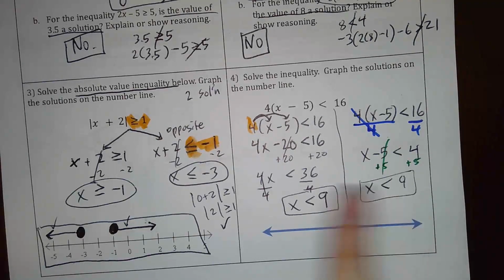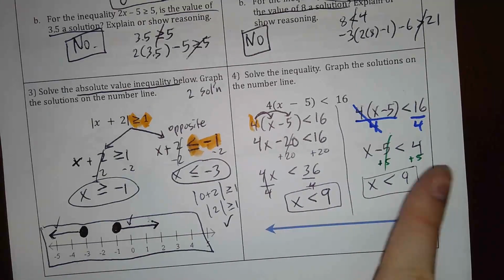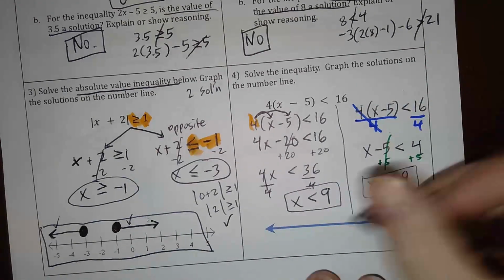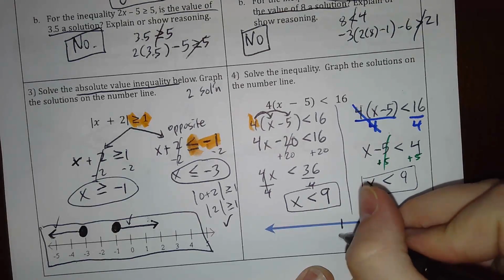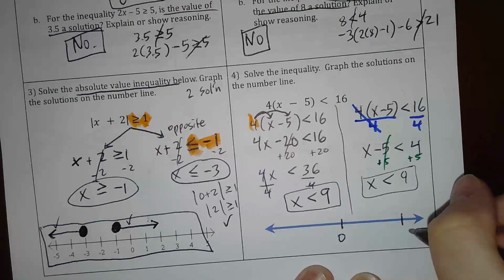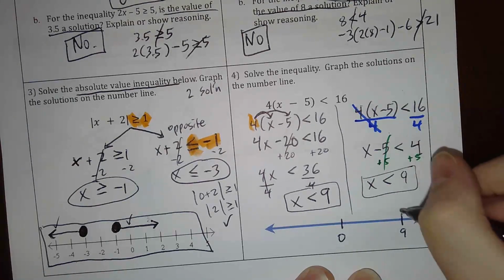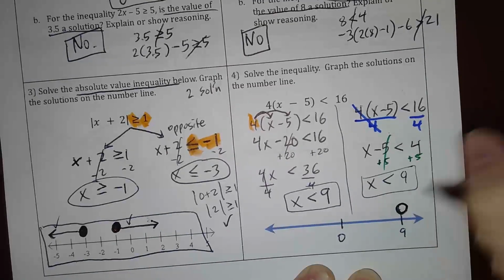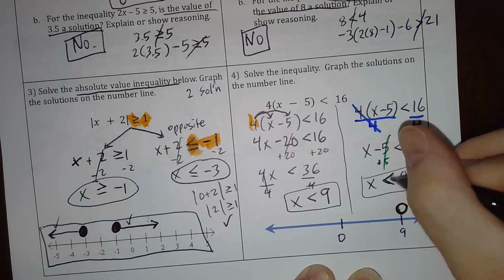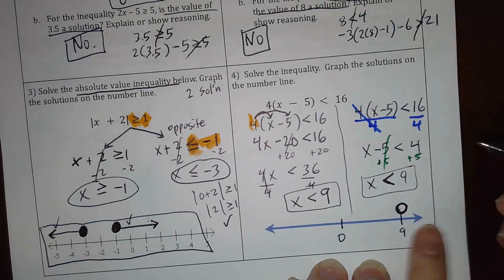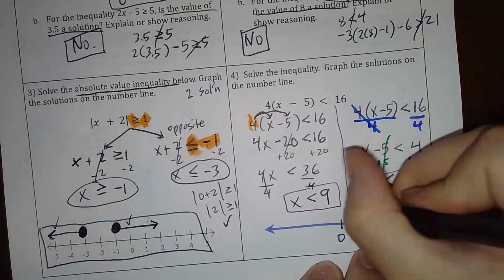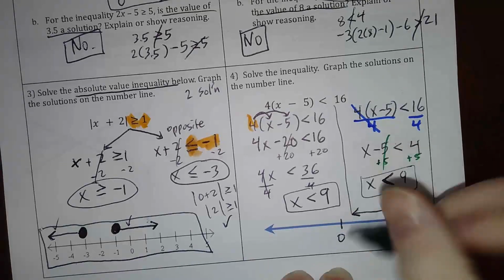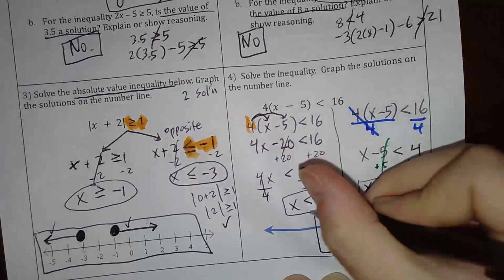Which one's quicker? Distributing or dividing? You get to decide what you'd like to do. So graphing the solutions, I will get an open circle since it's less than. Remember, 9 is not a solution, but everything that is less than 9 is a solution.